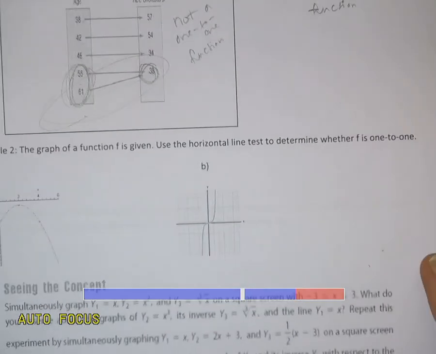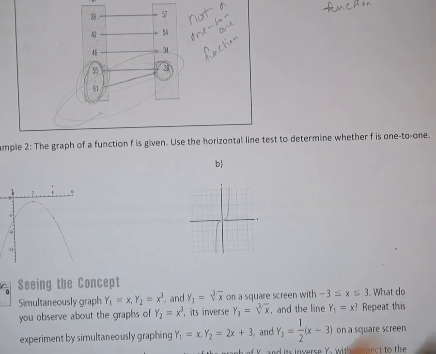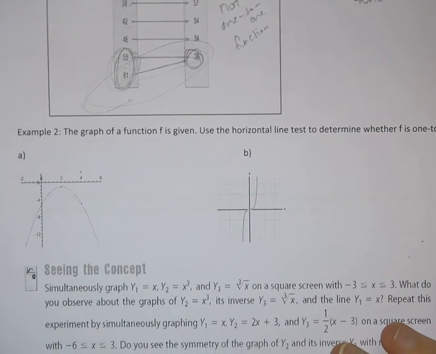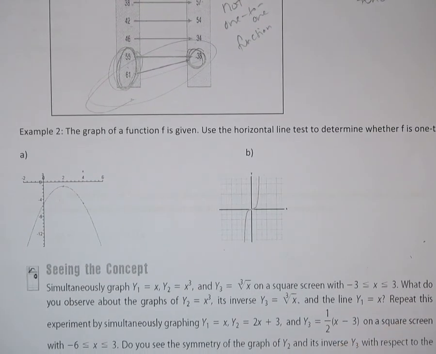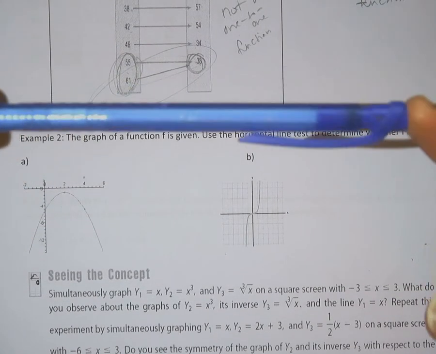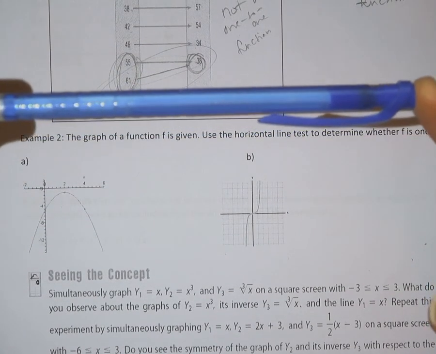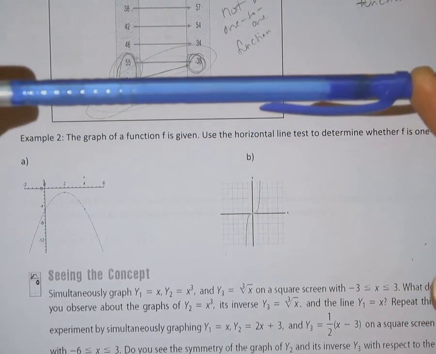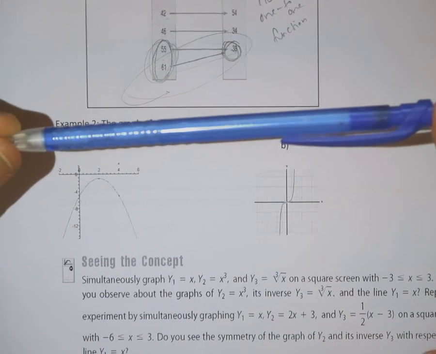Let me zoom out a bit for this one. Okay, so example 2 gives us a graph of a function and then asks us to use the horizontal line test to determine whether the function is one-to-one. Remember, horizontal line test, just like the vertical line test, except this time we're taking a horizontal line. So we're going to take a horizontal line, for instance our pencil, horizontally, and we're going to drag it across our graph, the graph of our function.